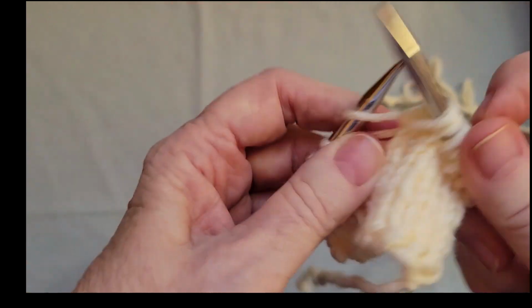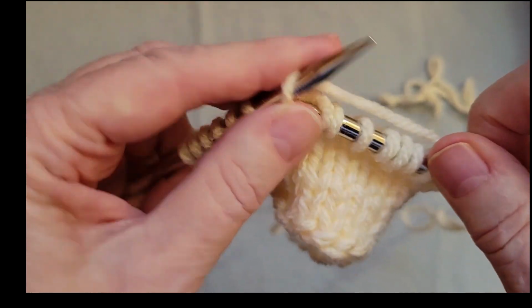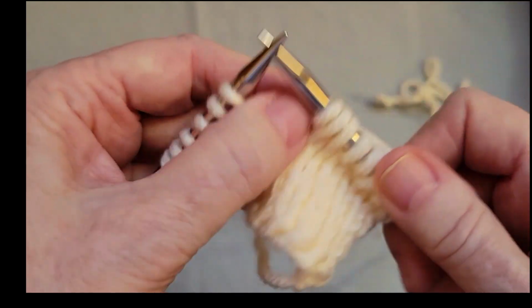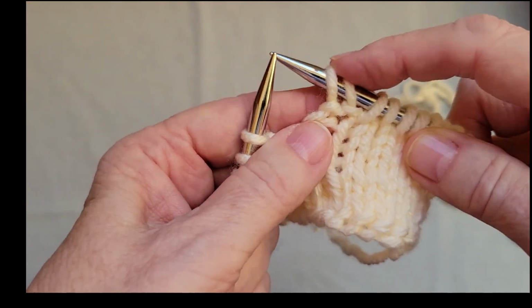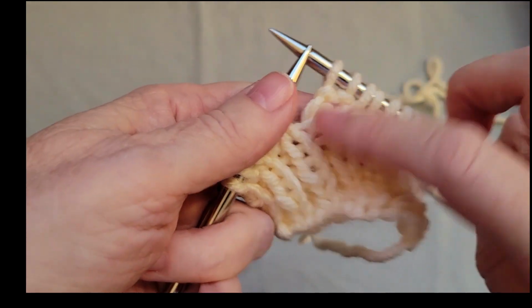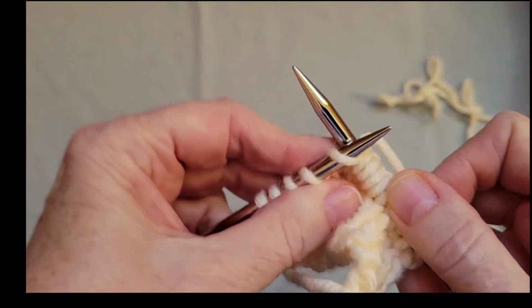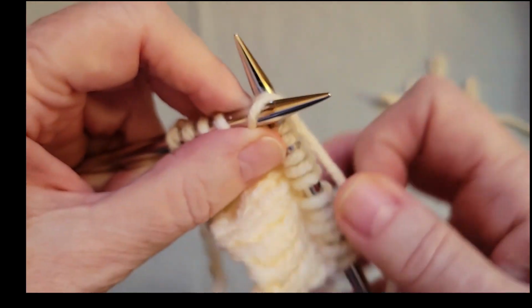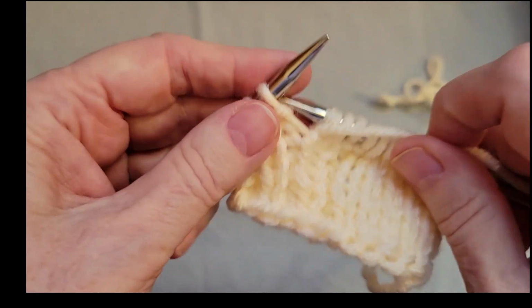If you knit this increase in the knit stitch of the ribbing, you'll purl the next stitch, but you end up with what looks like two purl stitches in the ditch between the knit ribs of the ribbing. It's a good way to hide and make this increase less visible.